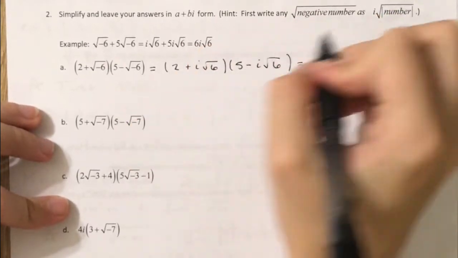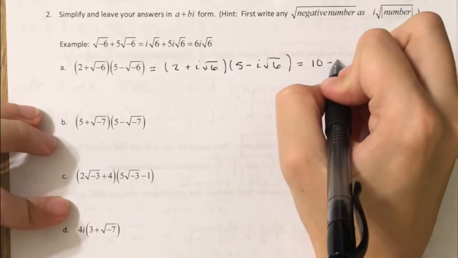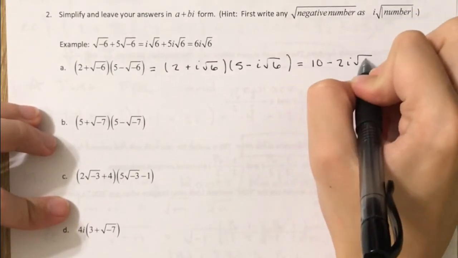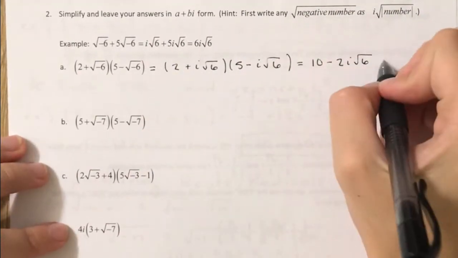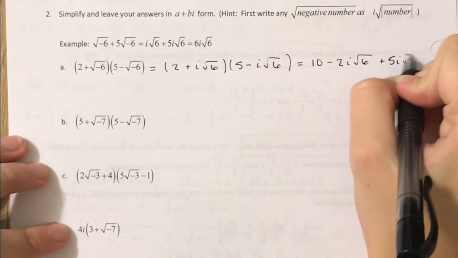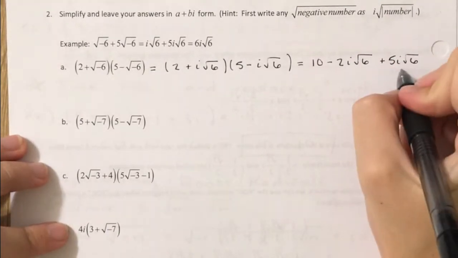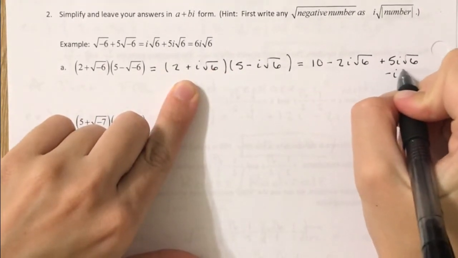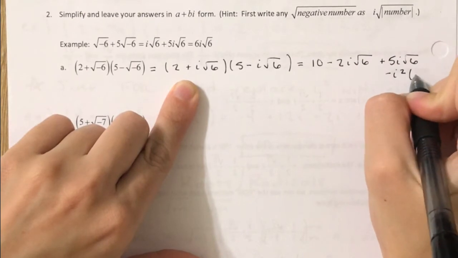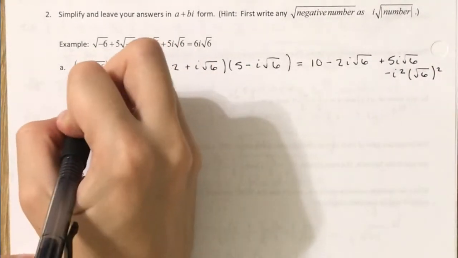So I multiply first terms, I get 10. I multiply outside terms, I get negative 2i times the square root of 6. I multiply inside terms, I get 5i times the square root of 6. And then I multiply my 2 last terms, and I ran out of room here. Let's see if I can write it. I have a negative i squared times the square root of 6 squared. So we have a fair amount of simplifying to do here.